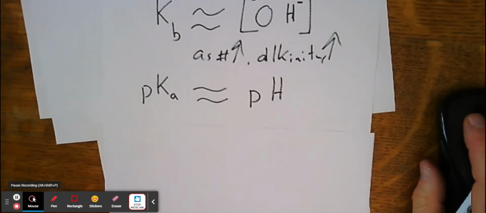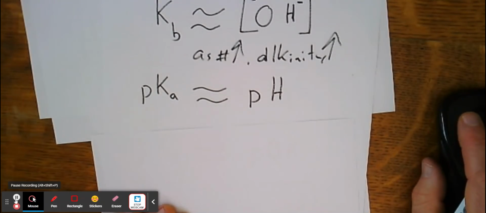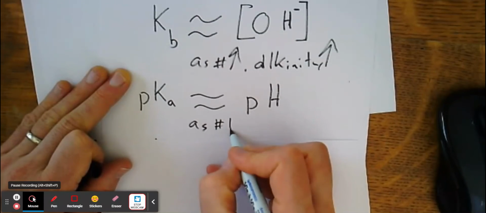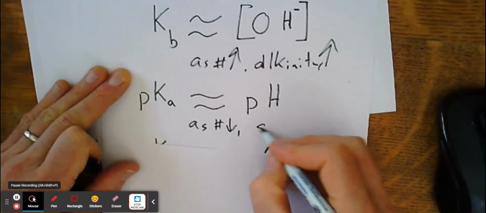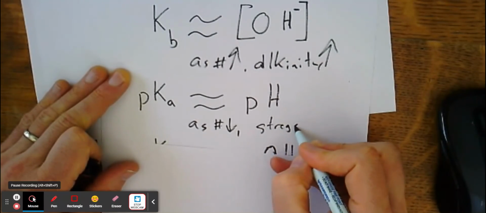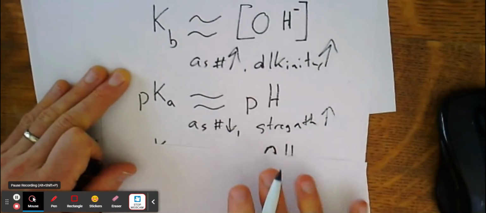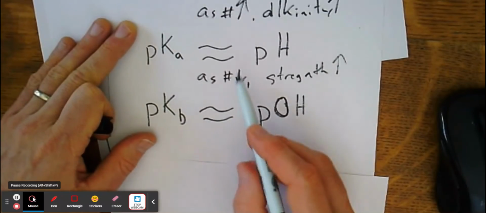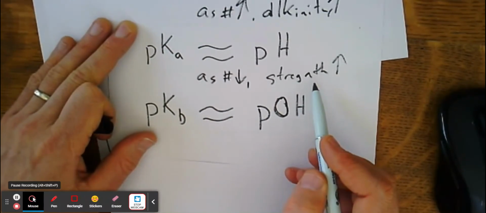And pKa is like pH. As the numbers go down, strength, I spelled that wrong, goes up. And it's the same thing with pKb and pOH. As the numbers go down, the strength goes up.